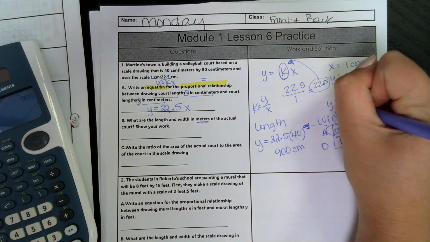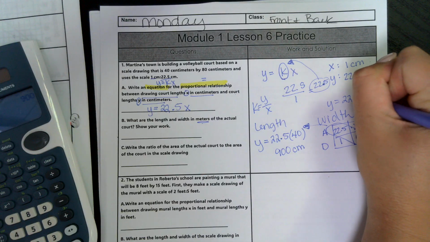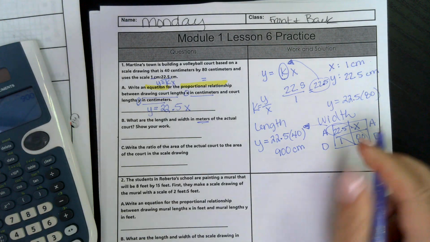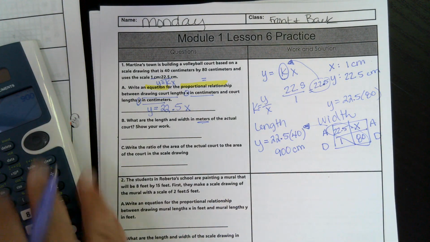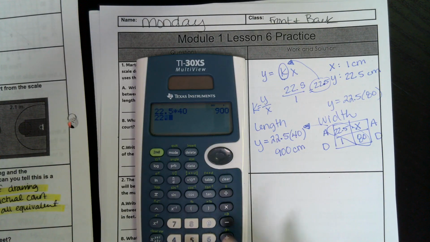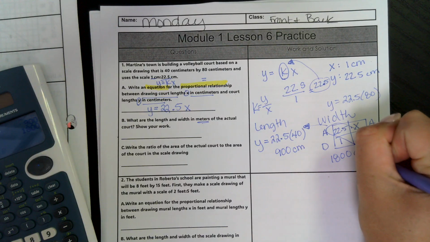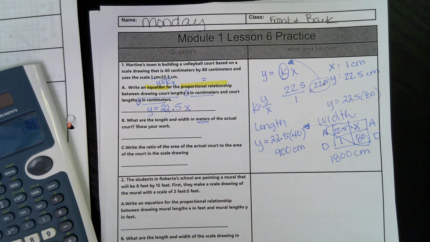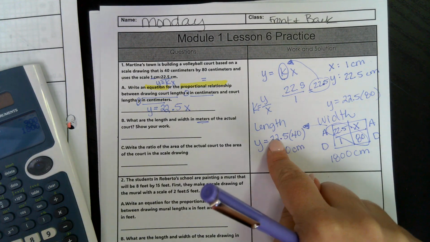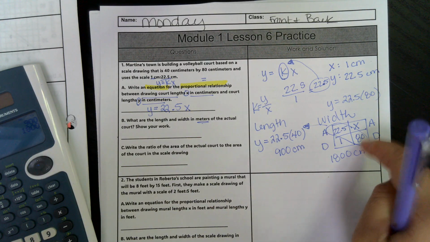If we had plugged it into the equation, it would have been this. So essentially we're doing the same thing. So we would plug in 22.5 times 80 and we get 1800 centimeters. So that's how you can do either one. You can do the equation or you can do the ratio box.